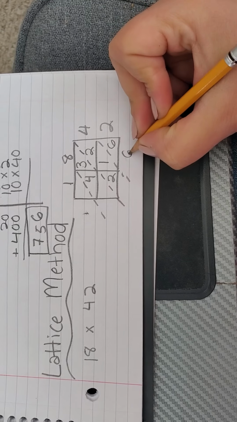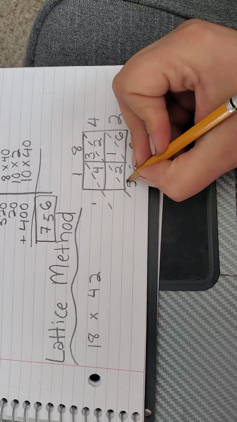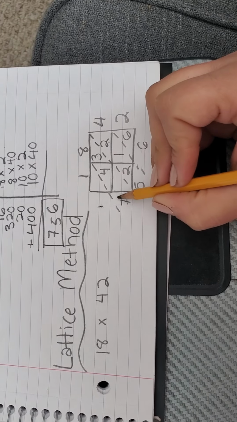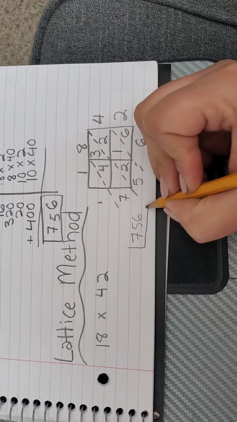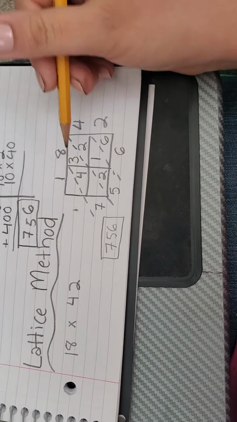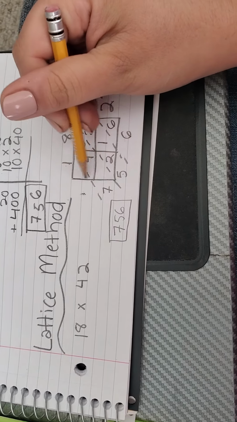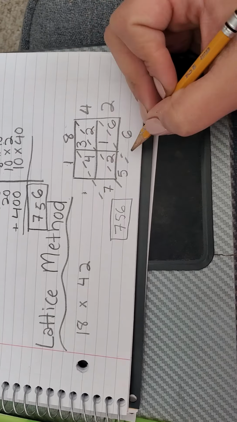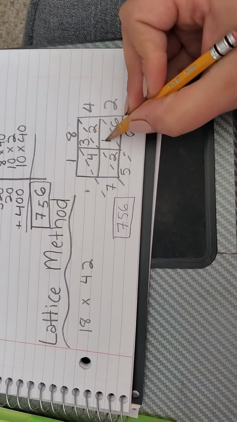Now you add these up diagonally. So 6 plus nothing is 6. 2 plus 1 plus 2 is 5. And then 3 plus 4 is 7. And this is your answer here, 756, which is perfect because that's the same answer we've gotten. So for the lattice method, remember, you're setting up your box with however many digits you have. If you had 3 digits, this box would have another point here. You are doing your lattices diagonally, and then you're multiplying in each box and adding those up diagonally.